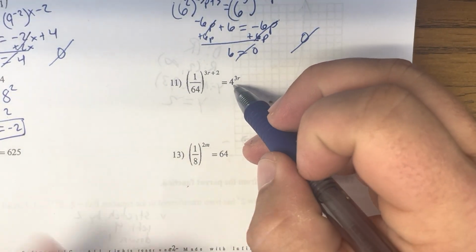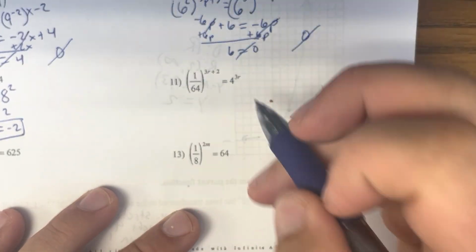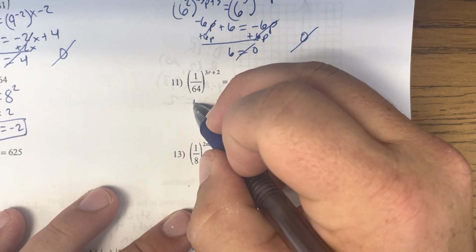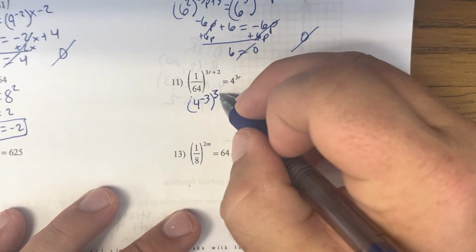On this one, 4 will work on both sides, or 2. I'm going to use 4. And so 4 cubed is 64. And so we're going to have 4 to the negative third, because there's a fraction that's going to be a negative exponent.